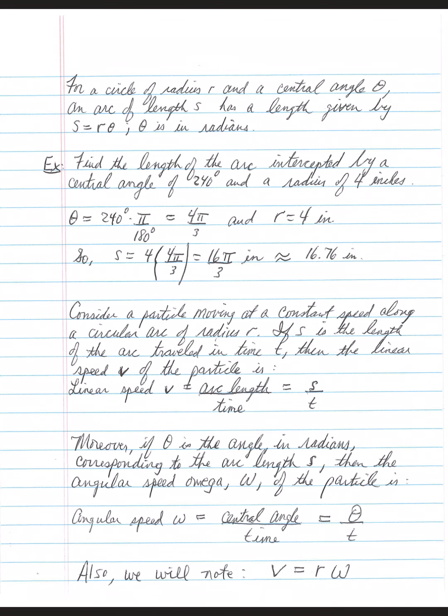So let's think about a circle that's got that kind of an angle cut out in it. 240 degrees would, and this is just an approximation, be this part. For the arc length, we're actually looking for this part. How long is that arc?